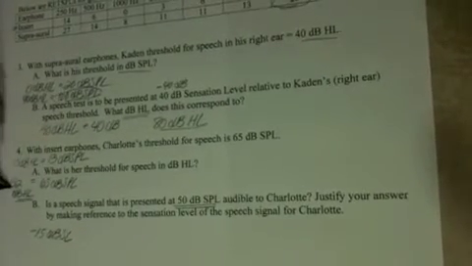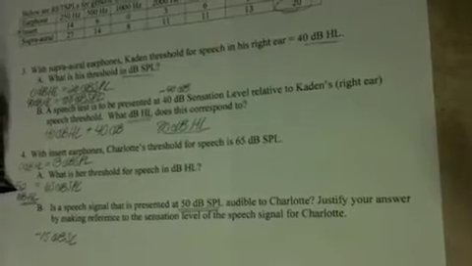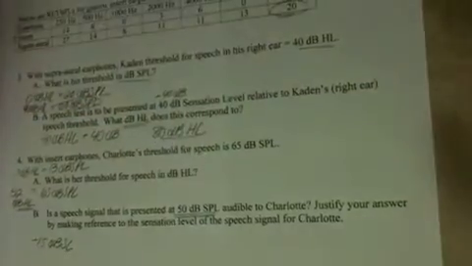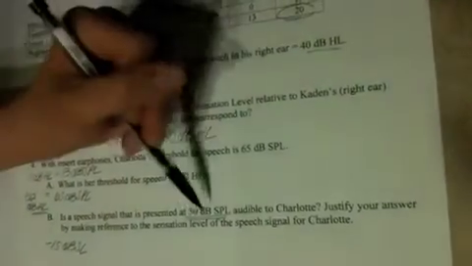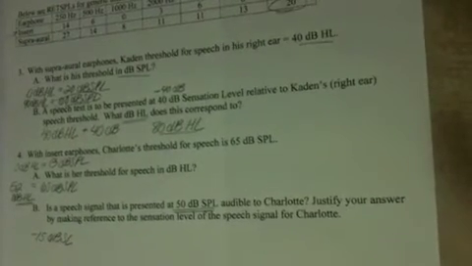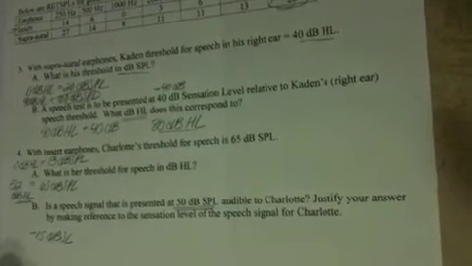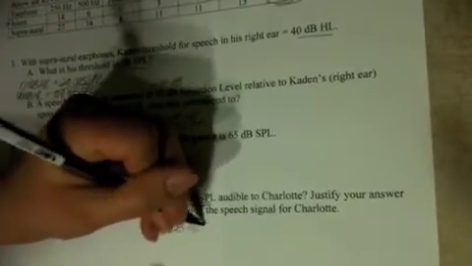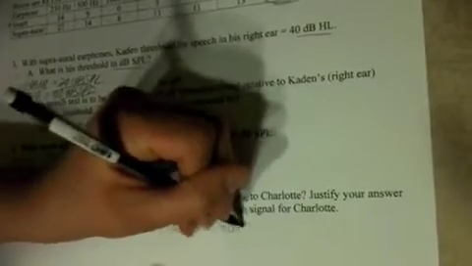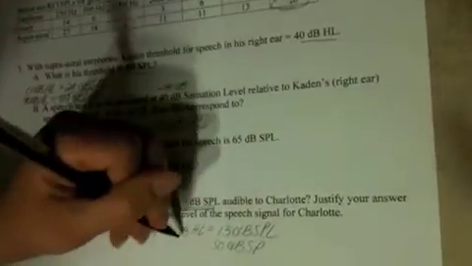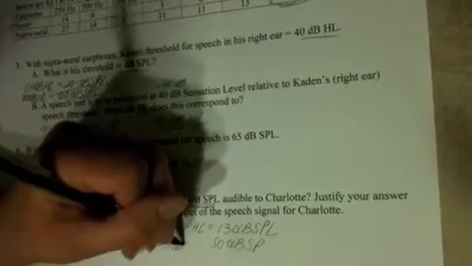Now, you could also say, well, I know her threshold in dB HL is 52. But if you're going to do that, you can't use 50 dB SPL as the incoming level of the signal. You'd have to convert this dB SPL into dB HL, right? And it's fine to do that. Again, what would we do? We'd say 0 dB HL equals 13 dB SPL. Here you have it as 50 dB SPL. So that would equal 37 dB HL.